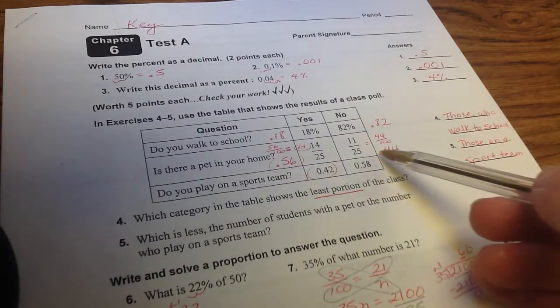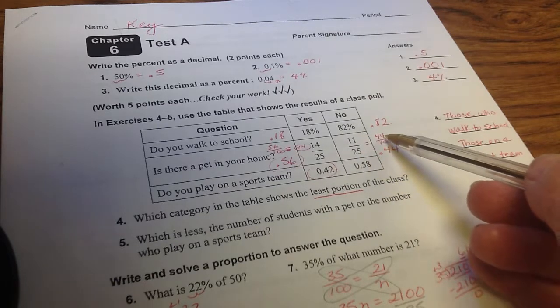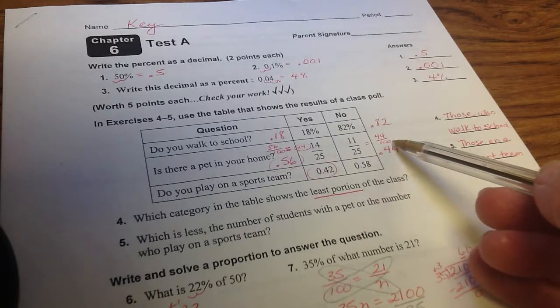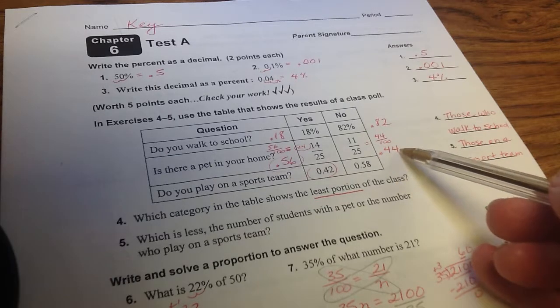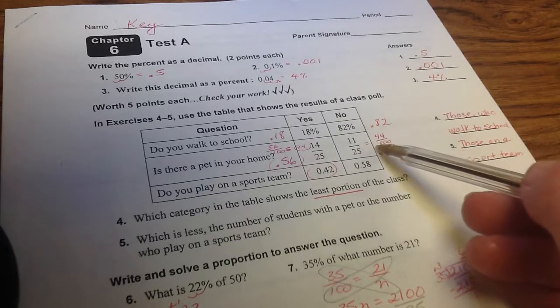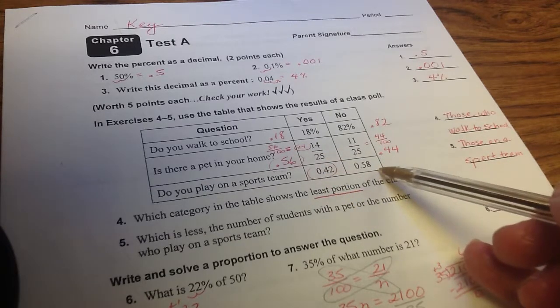Same here, 25 times 4 is 100, so 11 times 4 is 44. 44 over 100 equals 0.44. Remember, this is said 44 hundredths, just like this is said 44 hundredths. These others were already in decimal form.